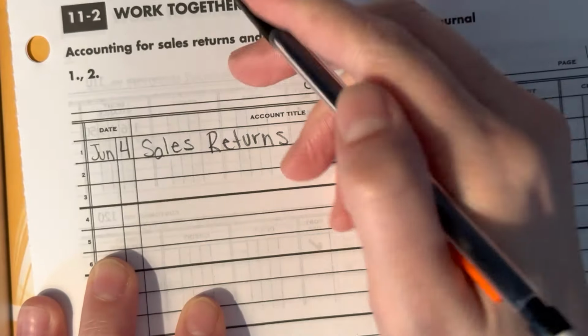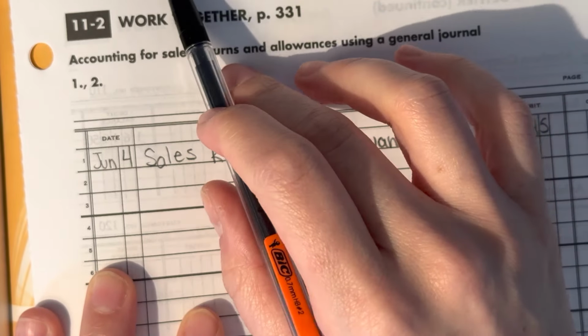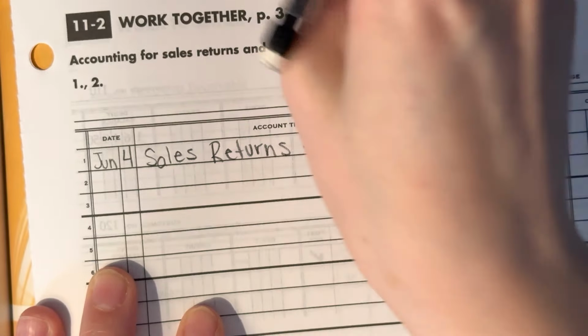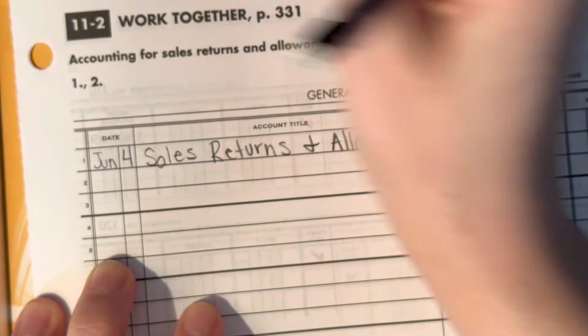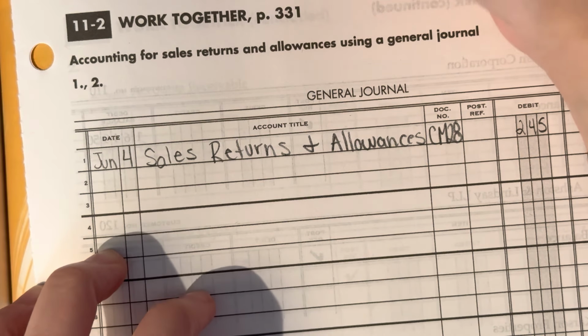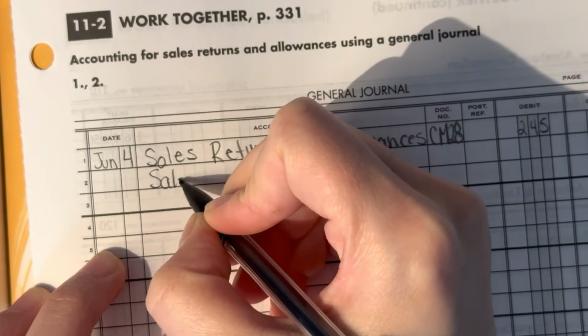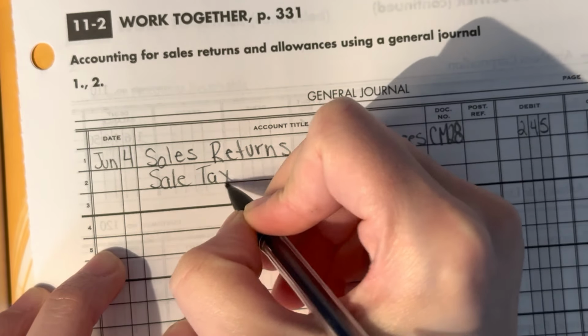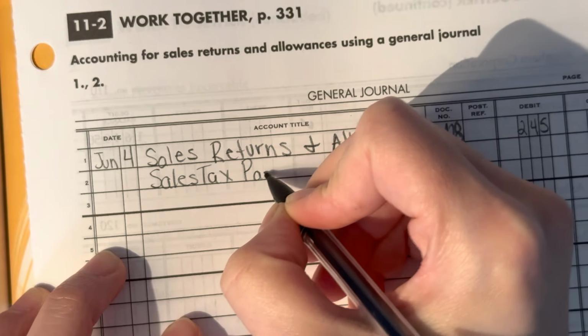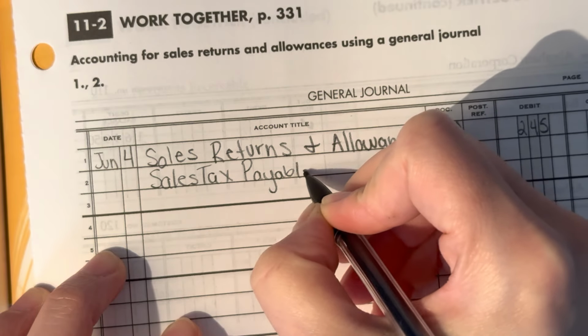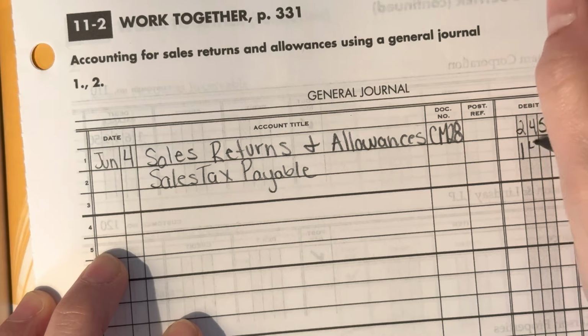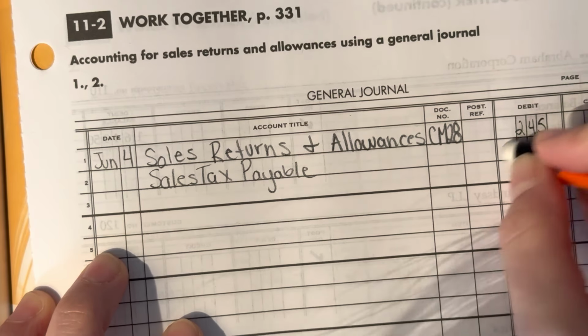Okay, like I said, the sales tax is not returned, does not have to be paid. So we're getting it back. So we're going to write sales tax payable. And that would be for $14.70.